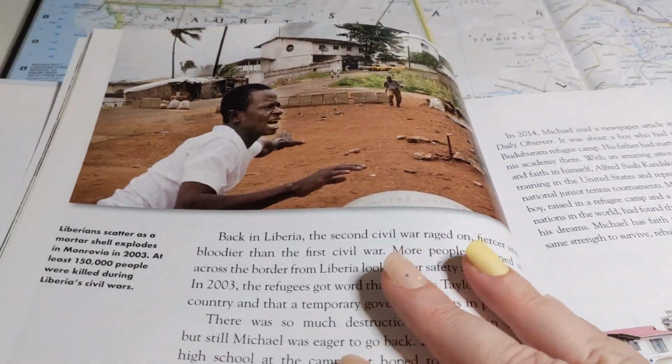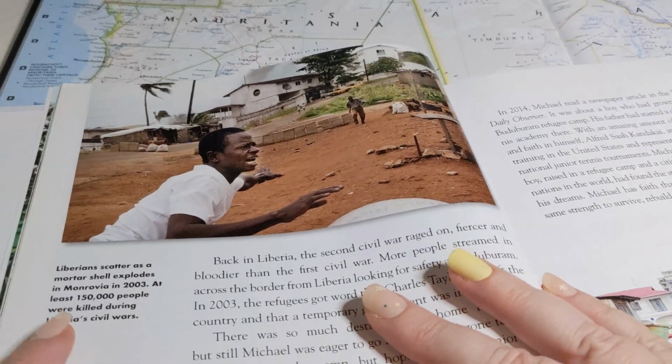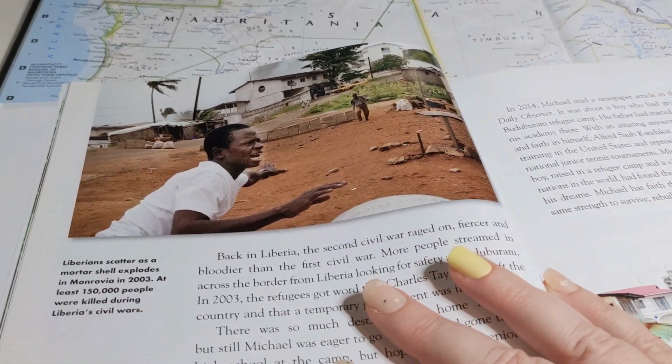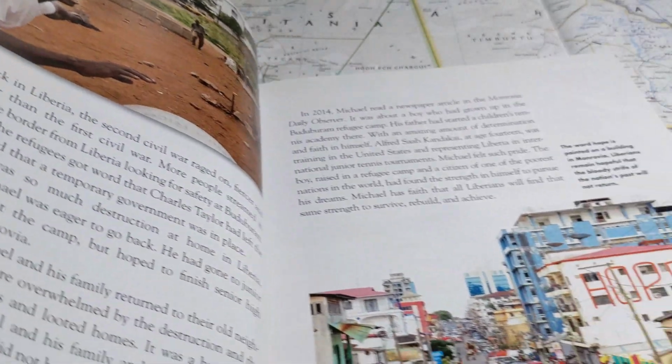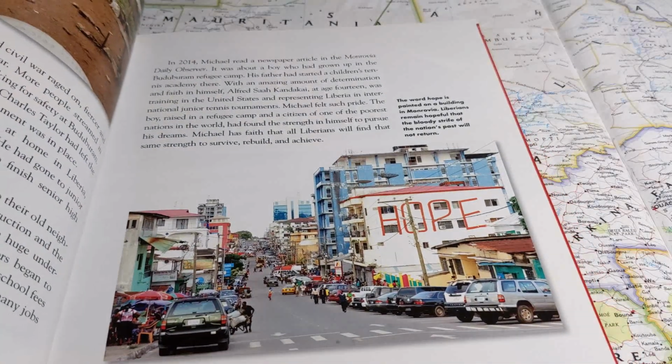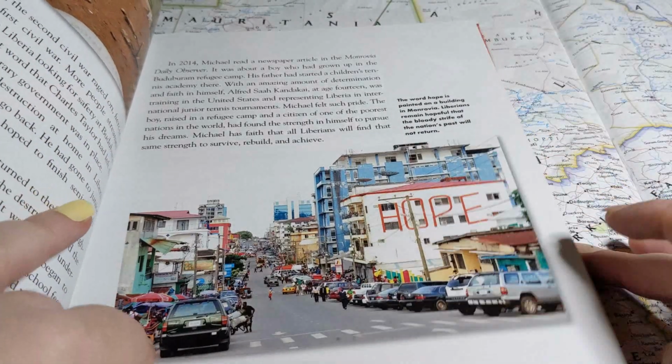And this is a sad one. This is after a bomb had went off in Monrovia. The rebels really hit Monrovia hard in 2003, not 2013, my goodness. But here's a better picture of Monrovia today. You can see this building says Hope on the side. It's really nice.